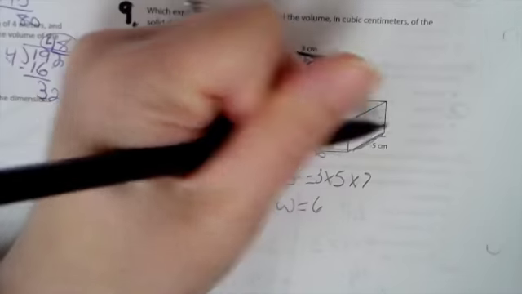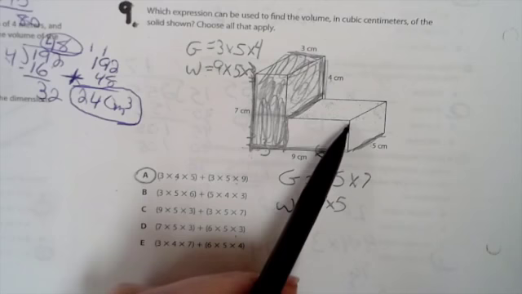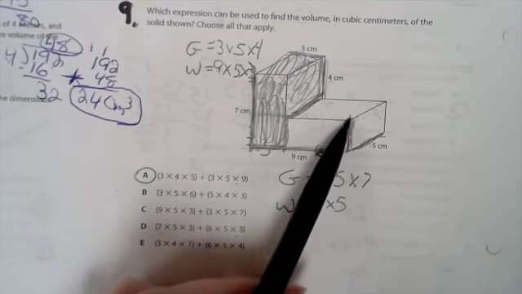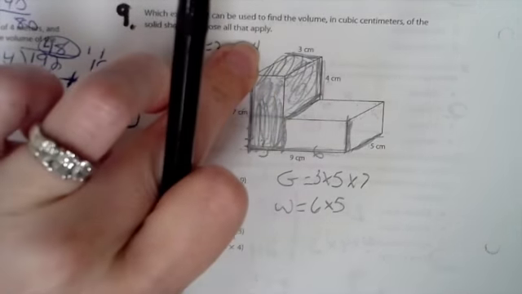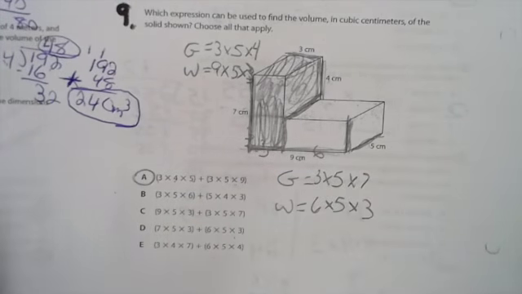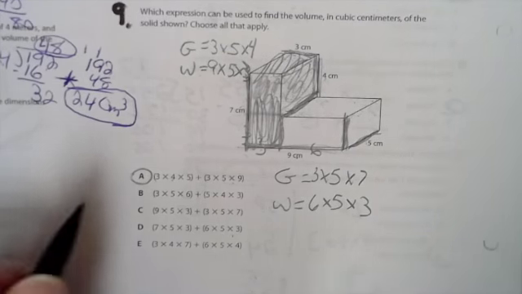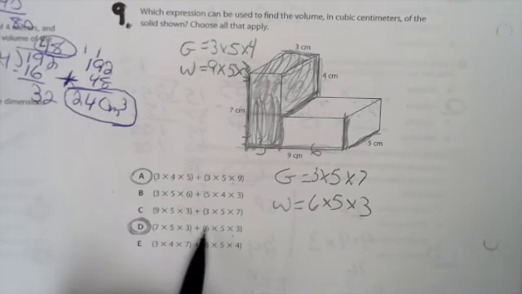The width of our white piece is still 5. The height of our white piece did not change. This was 3, remember, because 7 minus 4, if we take the gray piece off, we're left with 3. So which answer choice says 3 times 5 times 7 and 6 times 5 times 3, or something similar? Same numbers in a different order. 3, 5, and 7, 6, 5, and 3. Letter D. If you have any questions, please email me.